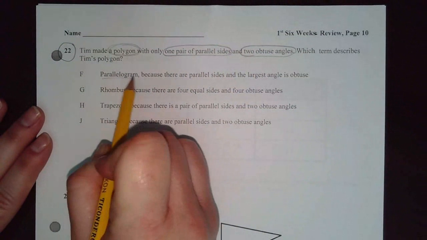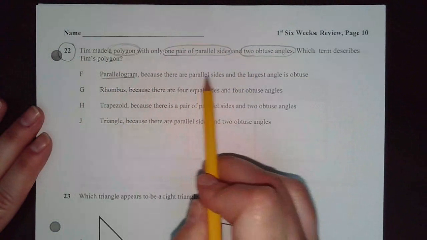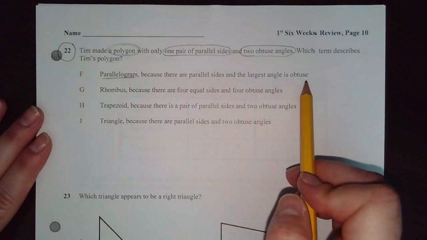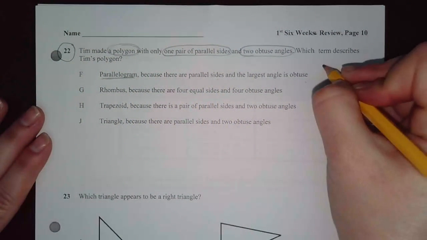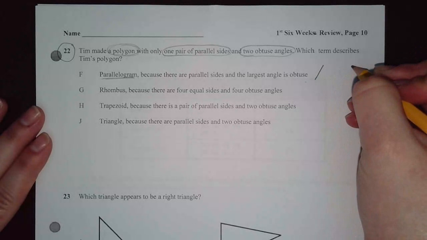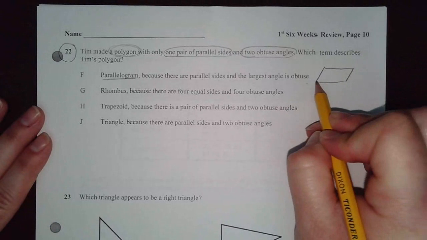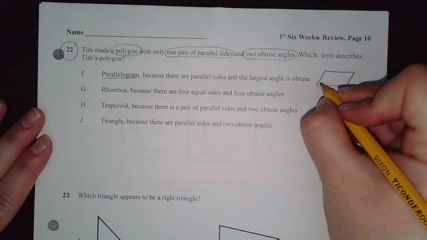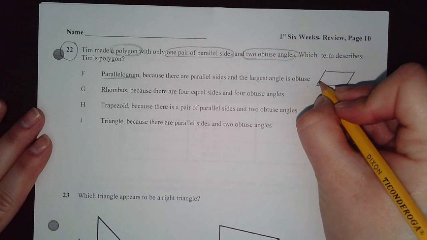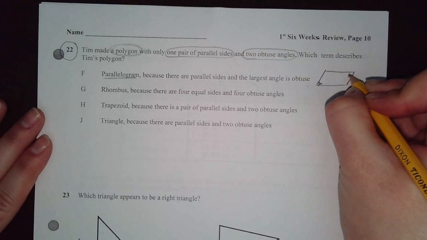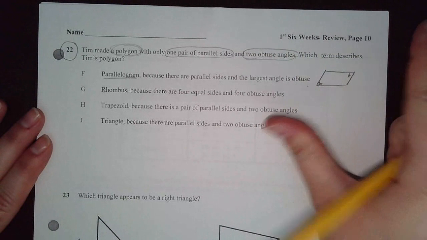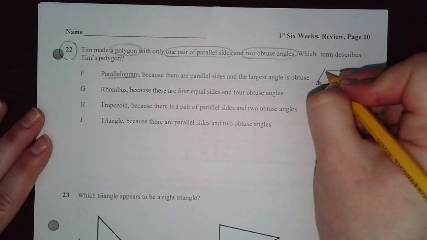So first it says a parallelogram because there are parallel sides and the largest angle is obtuse. Well, nothing better than to sketch it, right? So a parallelogram is like that tilted rectangle. Okay, this one's acute. This is small, acute, which means the opposite is acute. This one's wide. So this is obtuse, and this one's obtuse.